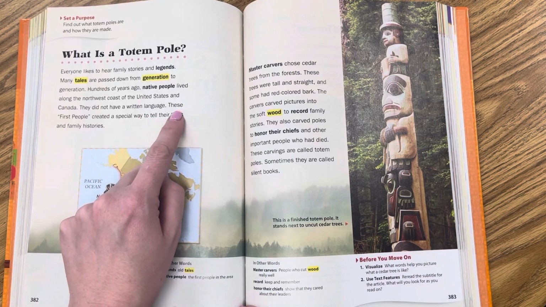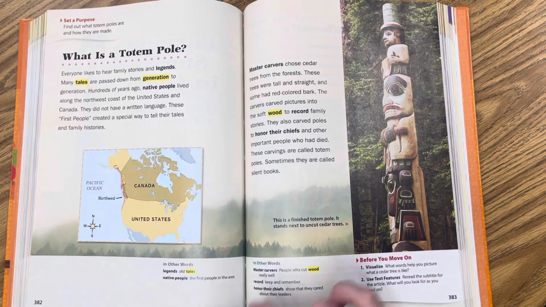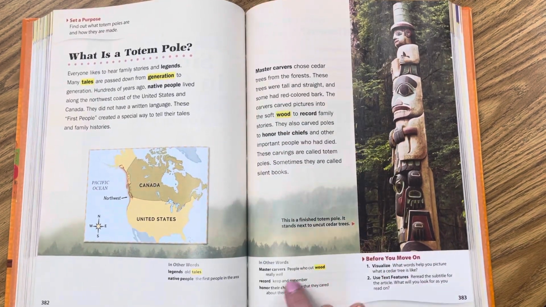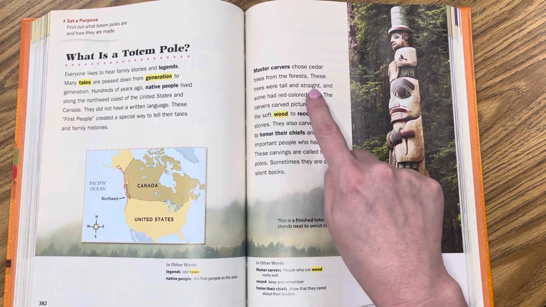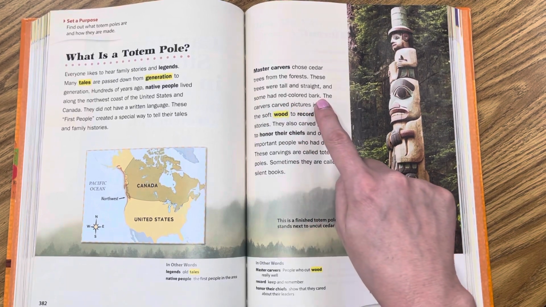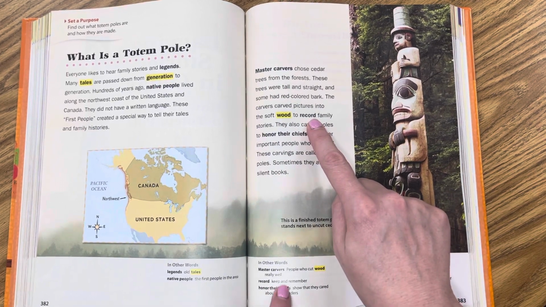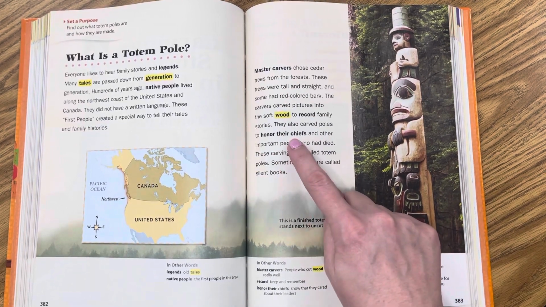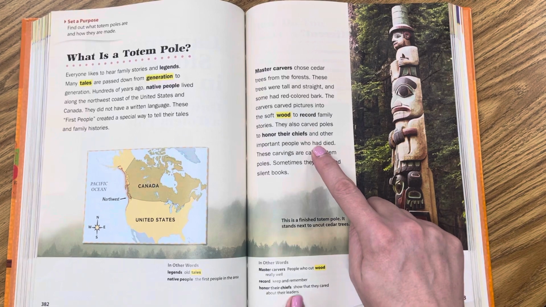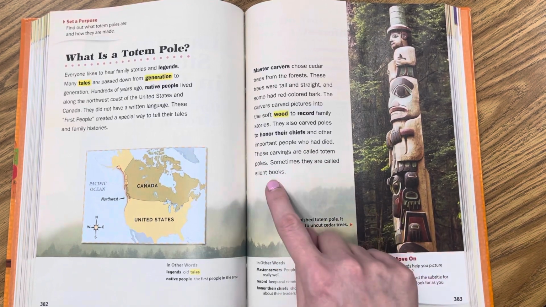They did not have a written language. These first people created a special way to tell their tales and family histories. Master carvers, people who cut wood really well, chose cedar trees from the forests. These trees were tall and straight, and some had red-colored bark. The carvers carved pictures into the soft wood to record, or keep and remember, family stories. They also carved poles to honor their chiefs and other important people who had died. So honor their chiefs means to show they cared about their leaders. These carvings are called totem poles. Sometimes they are called silent books.